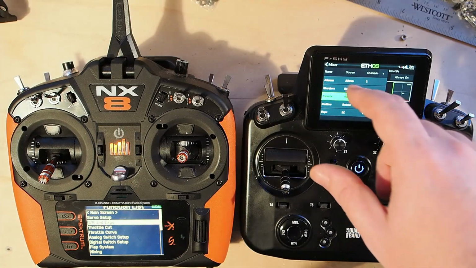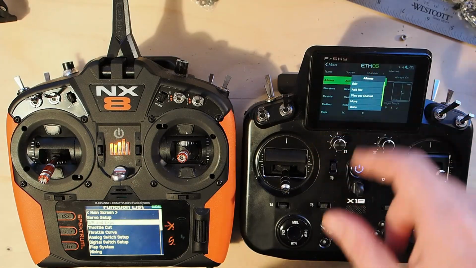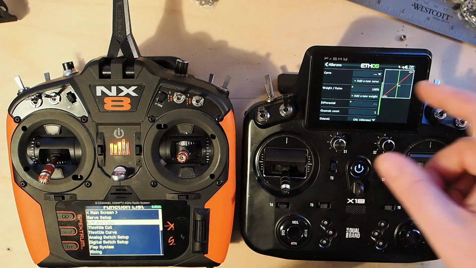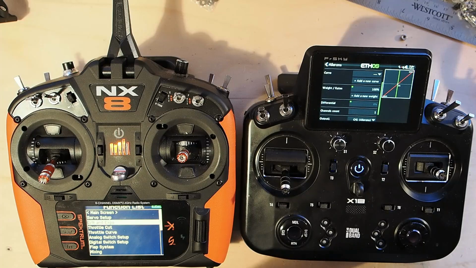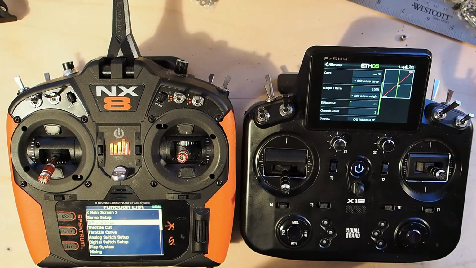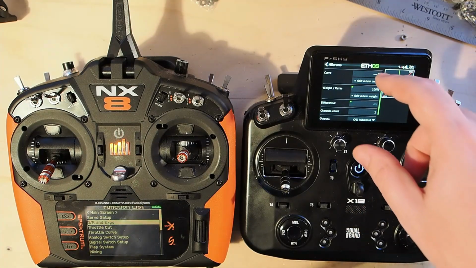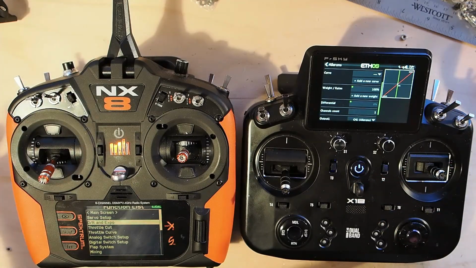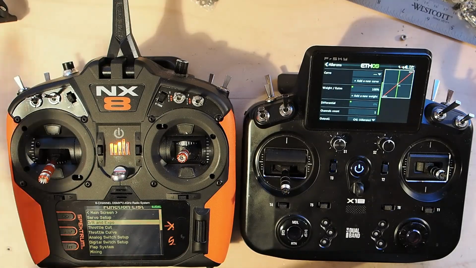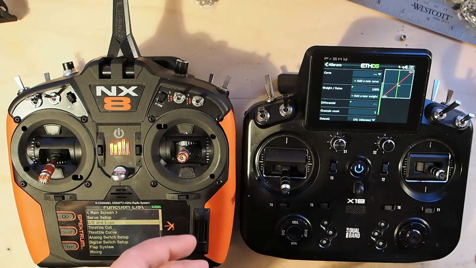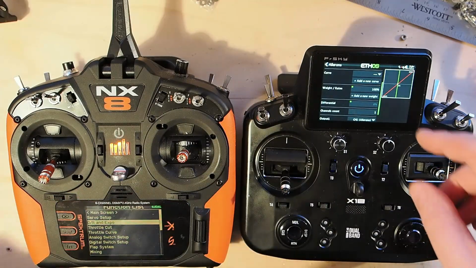On ETHOS, we're going to go to the ailerons, and now what we do is we add a set of weights, because you go to the function and then you do the feature on ETHOS. It's exactly the opposite path than on Spektrum. On Spektrum, you go to the feature, then touch the function. On ETHOS, you go to the function, touch the feature.